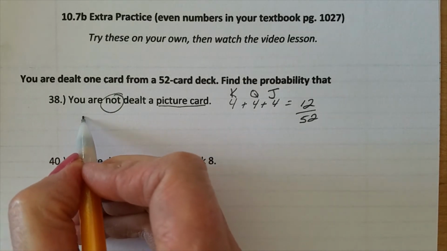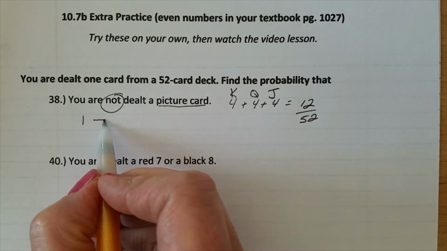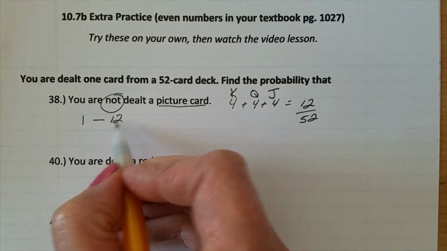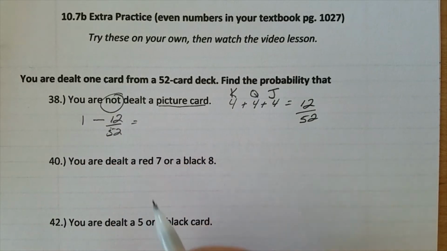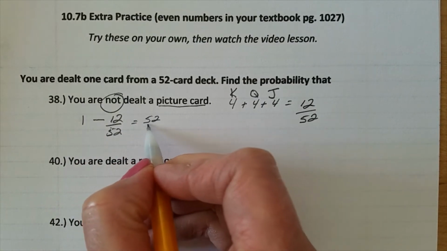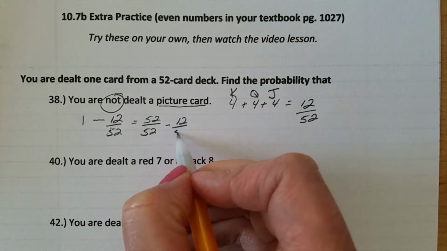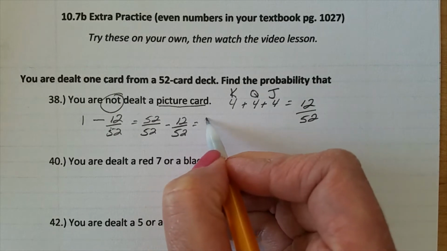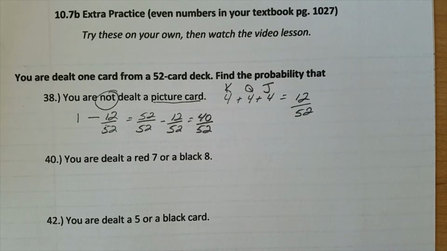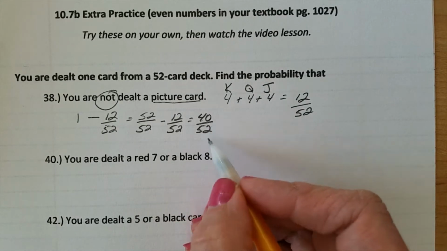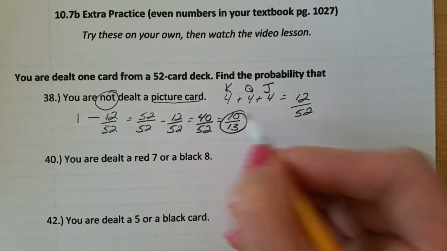So we're going to take 1, which means the whole, the entire deck, minus those picture cards, which were 12 out of 52. Let's get a common denominator. 52 over 52 minus 12 over 52 is 40 over 52. Let's reduce that fraction. We can divide numerator and denominator by 4, and we'll get 10 out of 13.